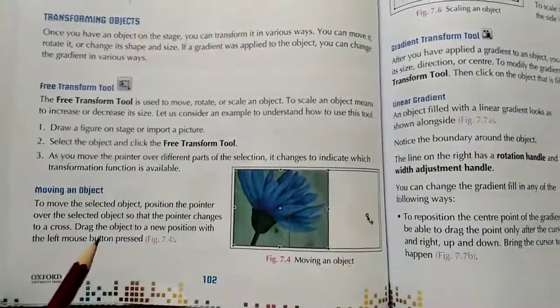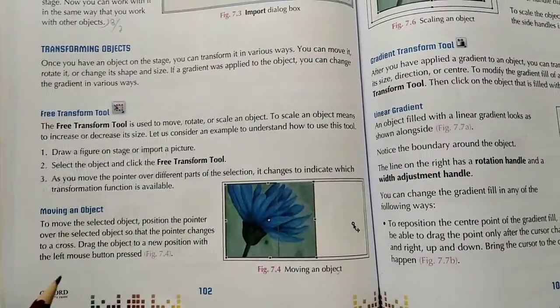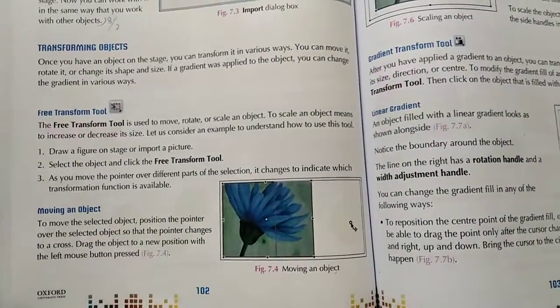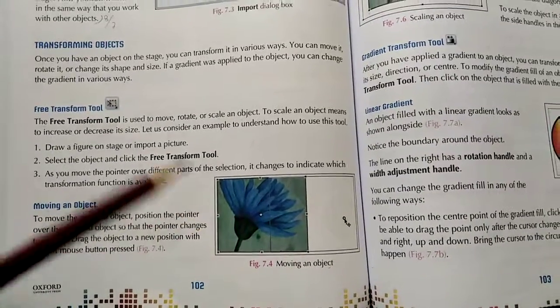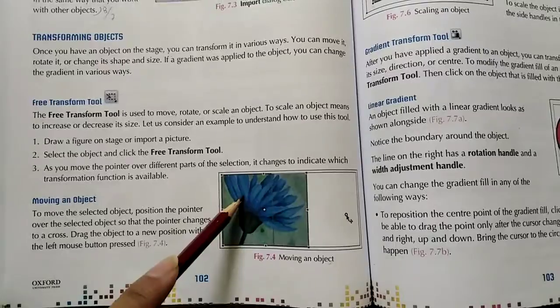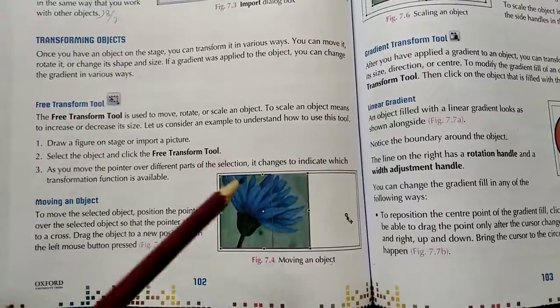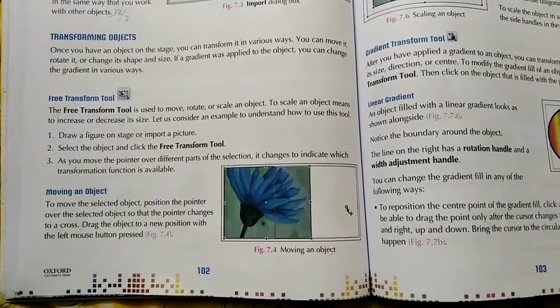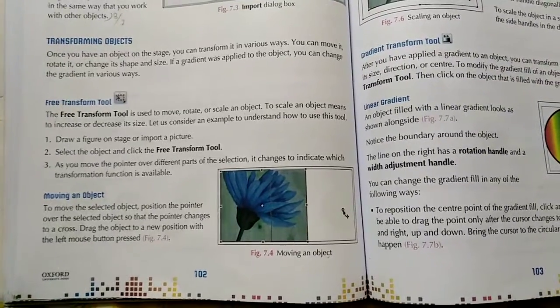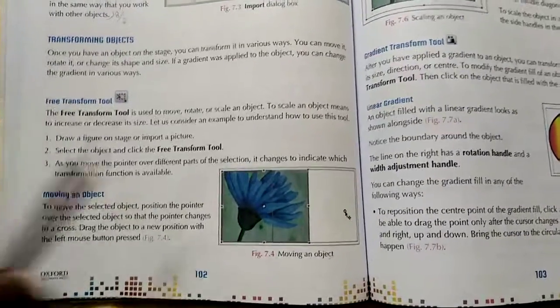Okay, drag the object to the new position with the left mouse button pressed. Whenever you want to move any picture, you have to select that picture, and then while clicking on it, just drag it to the other place and leave the mouse, so that picture will be moved.